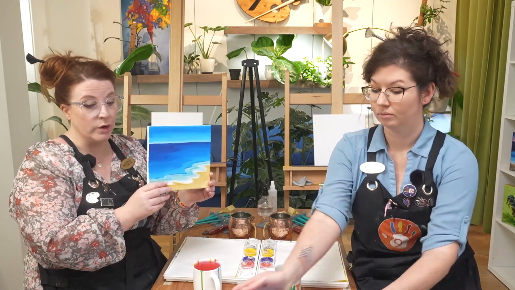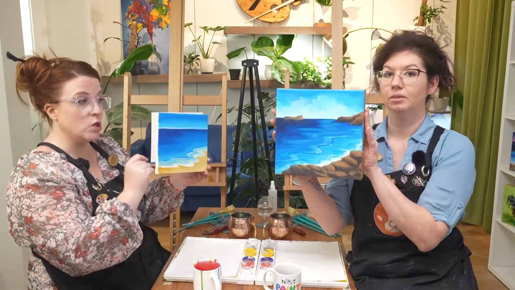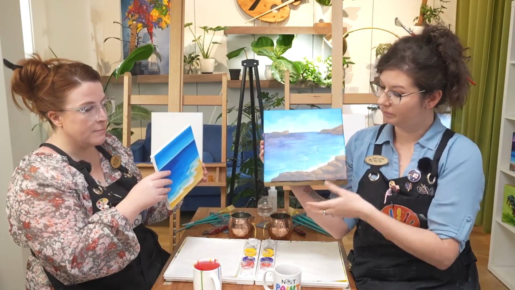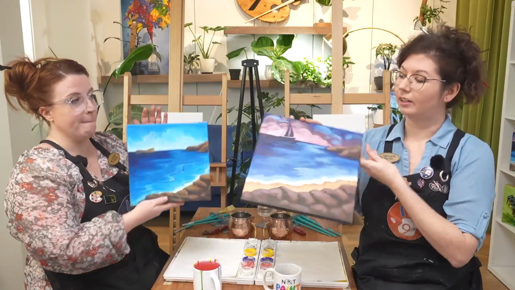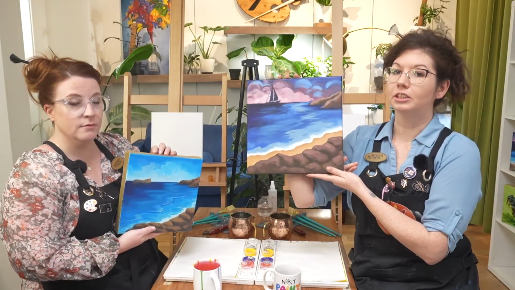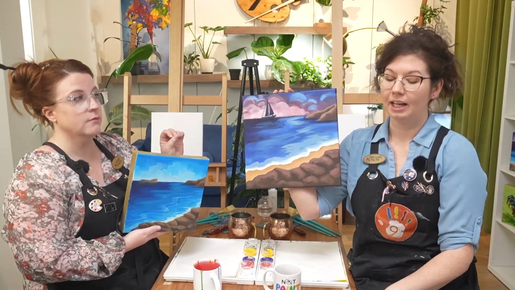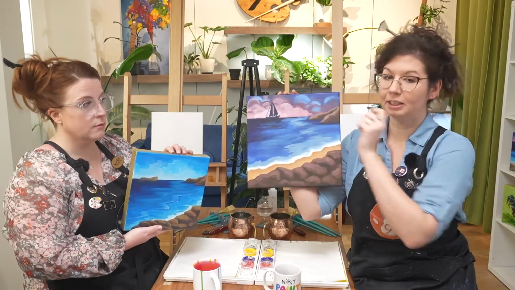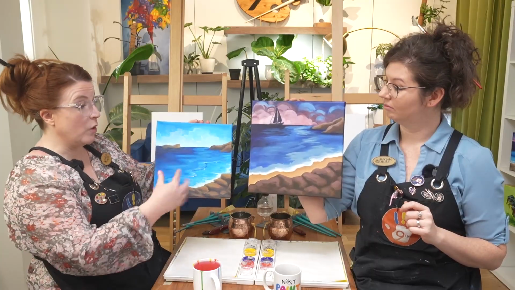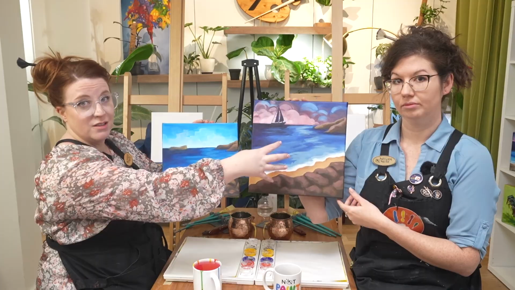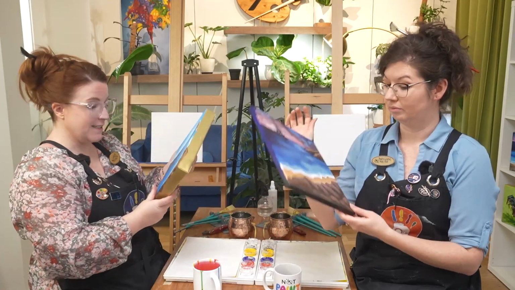Next time, we're going to be doing a little bit more awesomeness, put some rocks and detail in there. And then on our last step, we're going to switch the whole thing up. We're going to switch palettes, make it really dramatic, and add in a little tiny boat. And you're going to see why we call it big sky versus cloudy coast. There's going to be a dramatic shift right there. I'm excited for this one.